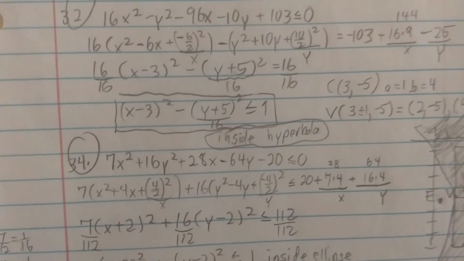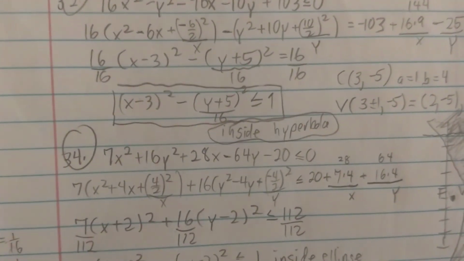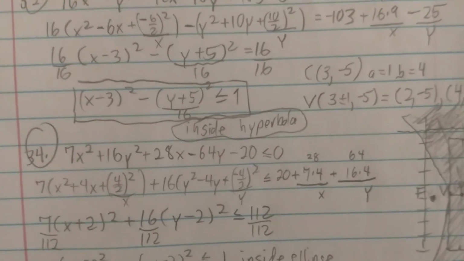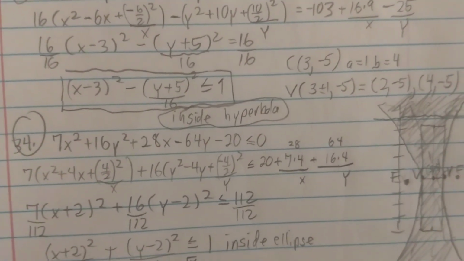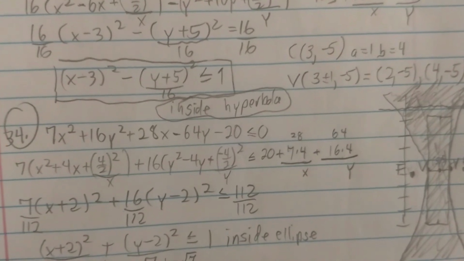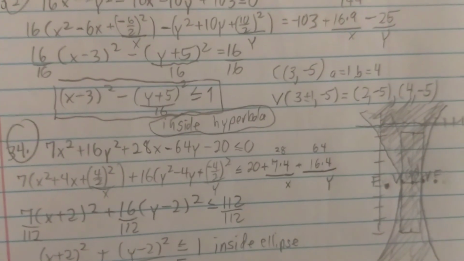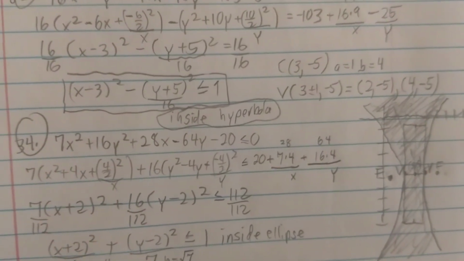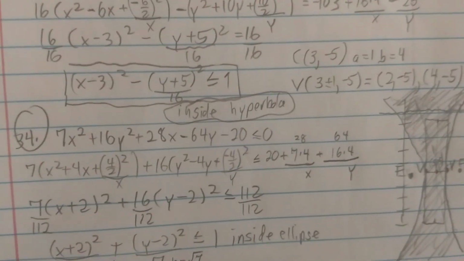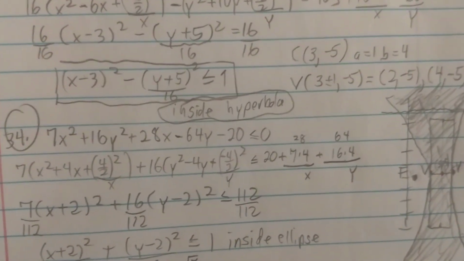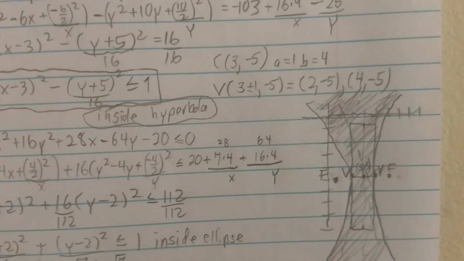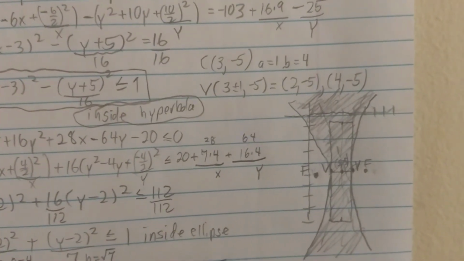So that left us with 16(x minus 3) squared minus (y plus 5) squared equals 16. Divide everything by 16. (x minus 3) squared minus (y plus 5) squared over 16 less than or equal to 1. Now the center is 3, negative 5.